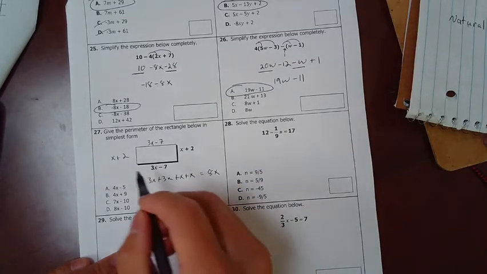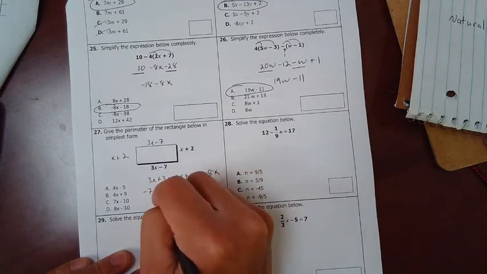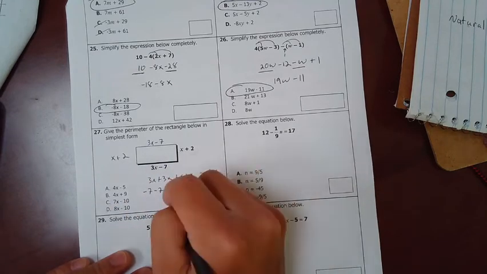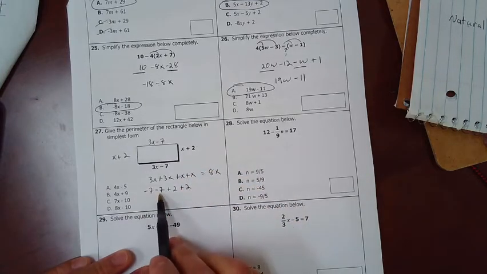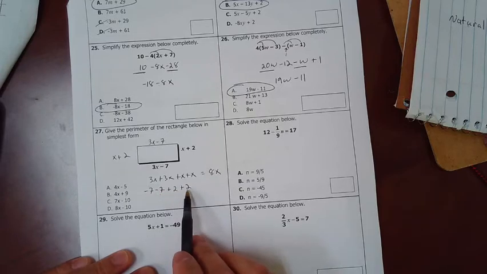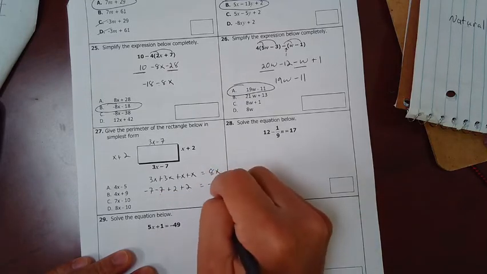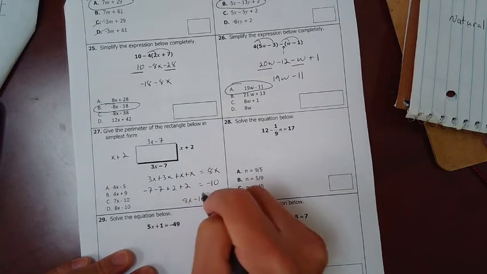And then you have negative 7 minus 7, plus 2 plus 2. All right, so negative 7 minus 7 is negative 14. Negative 14 plus 2 is negative 12. Negative 12 plus 2 is negative 10. So you have here 8x minus 10.